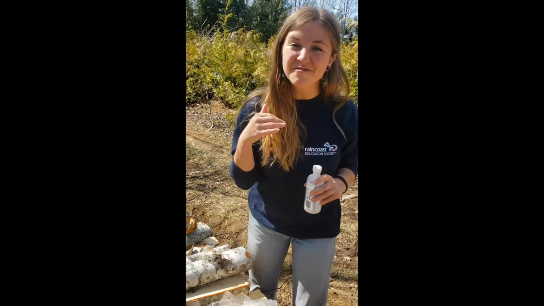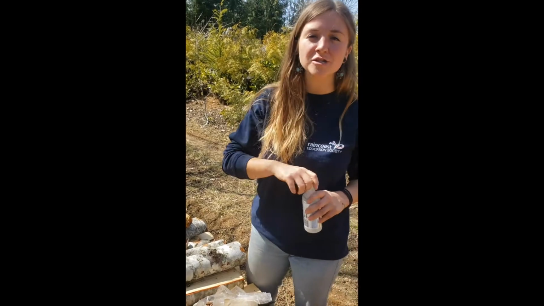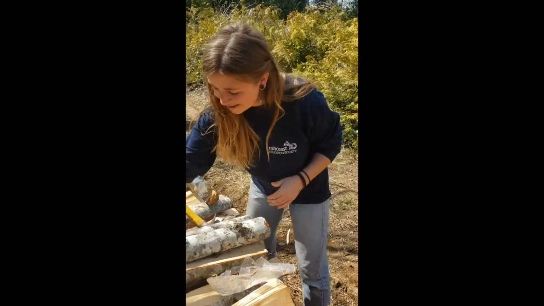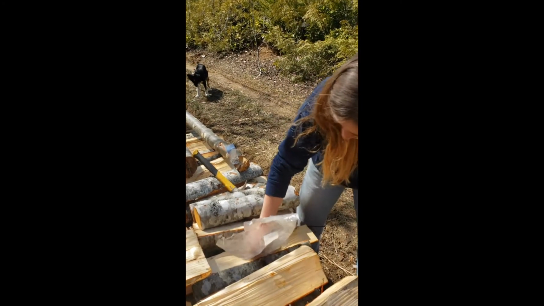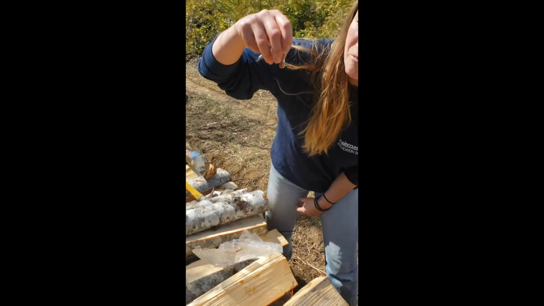All right, so first, before I begin to spore this log, I'm going to make sure that my hands are sterile because I don't want any fungus or any bacteria that's on my hands to take over and colonize the log before my shiitake mushrooms do first. So, sterilized up. Okay.